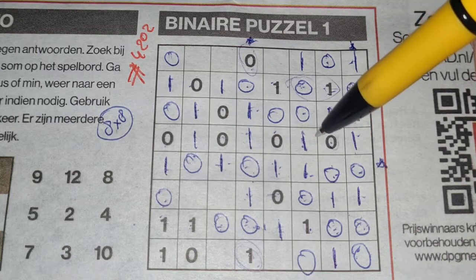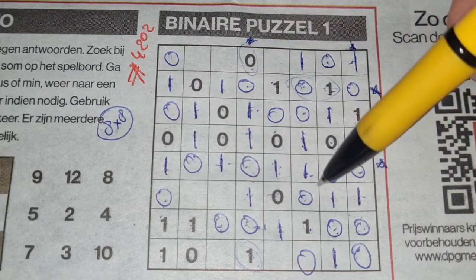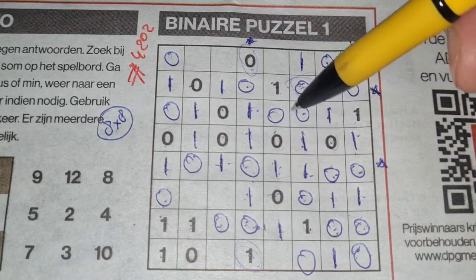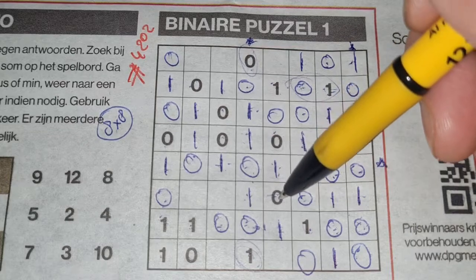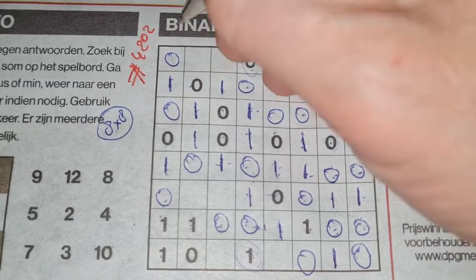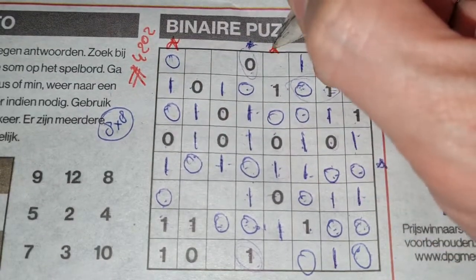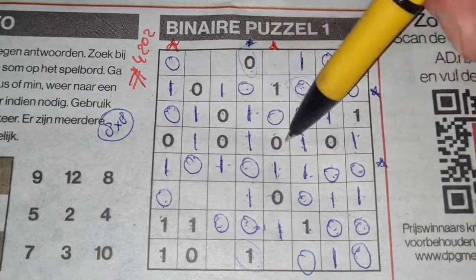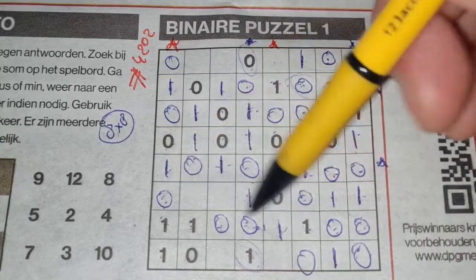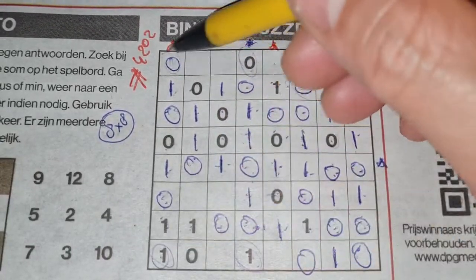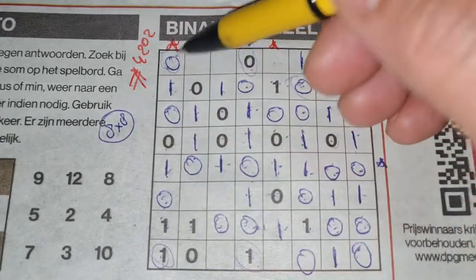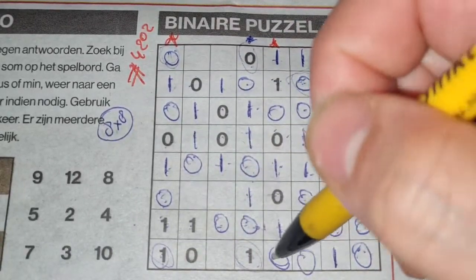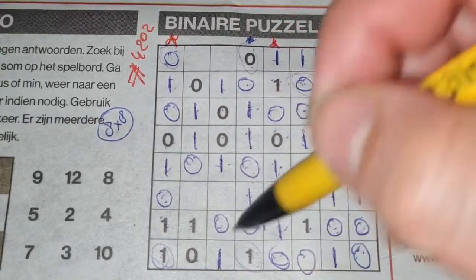Come on. Double O here. This one and that one. 1 1 0 0 1 1 0 1 1. So we need to switch these two digits. We have an O here. This should be a 1. We have a 1 here. This should be an O. 4 O's we have here. So the rest are ones.